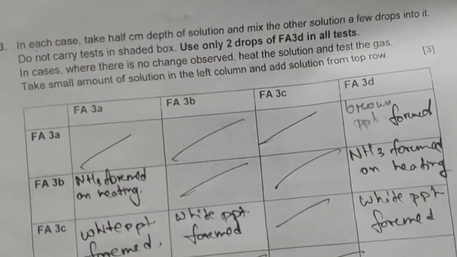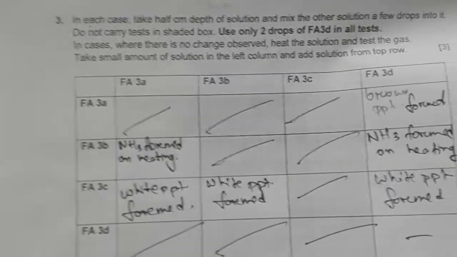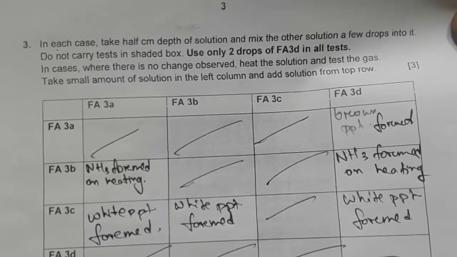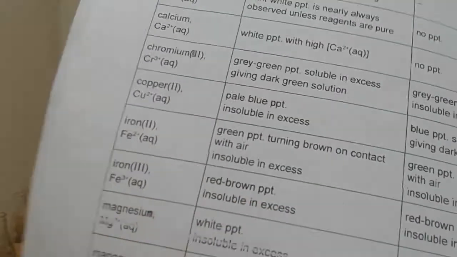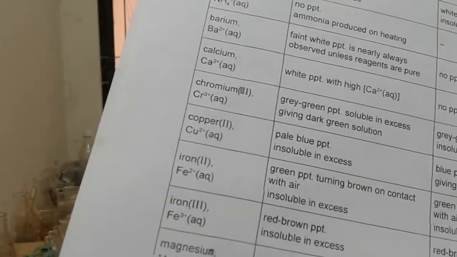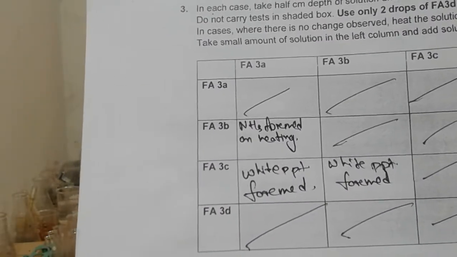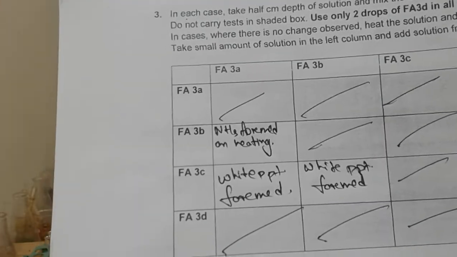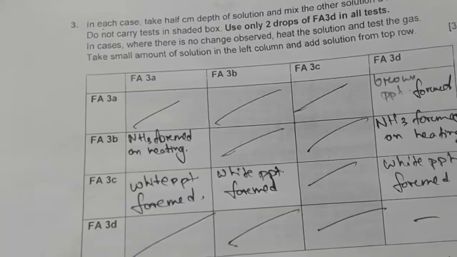The candidate has written that brown precipitate is formed, but since all the solutions are unknown, we better do some further tests, because in the table we have red brown precipitate, but we don't have perfectly brown precipitate, and the precipitate was perfectly brown, isn't it? So we better carry on doing further tests. Now we will be adding Fa3B with Fa3D.